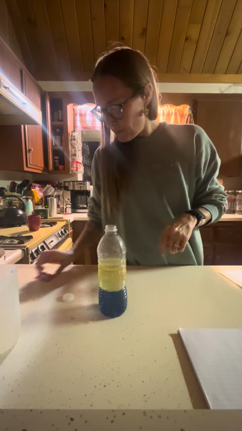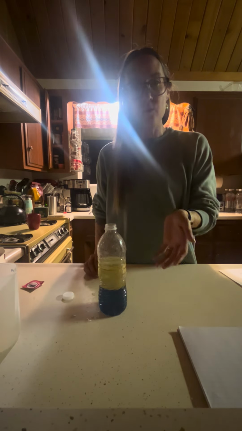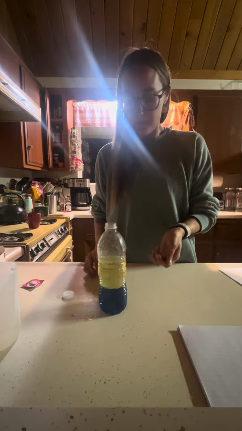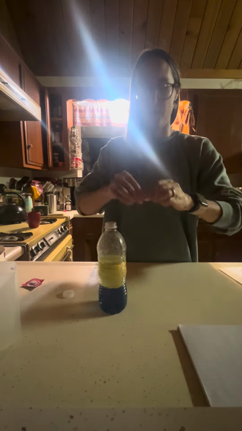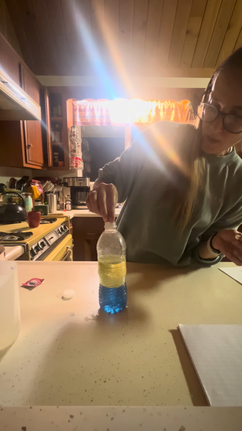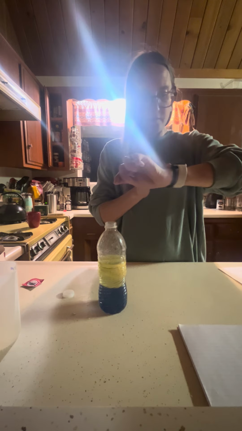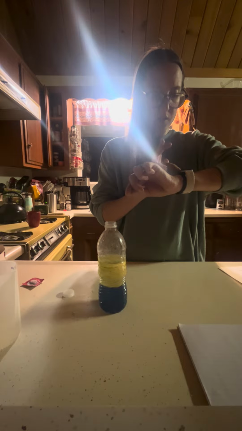So the next step is we're going to get our timers ready because we are going to time how long our lava lamps bubble for to create a class chart for some data. So timer's ready. I'm going to go ahead and crack this in half. I'm going to start with the first half and put in the second half. I'm going to start my timer. Okay, all right, so we're going to start watching.